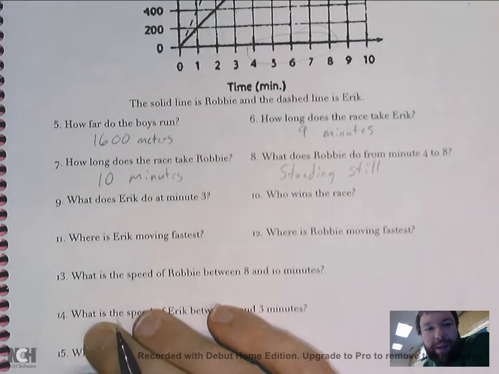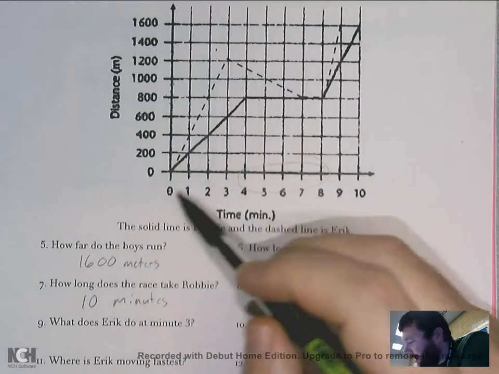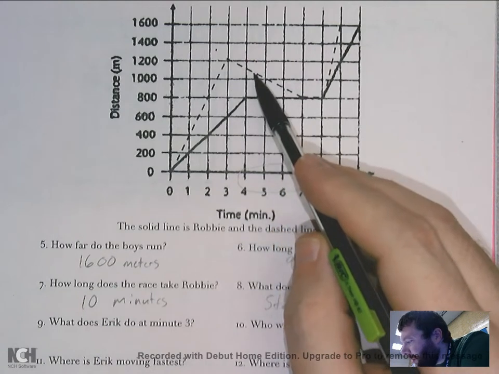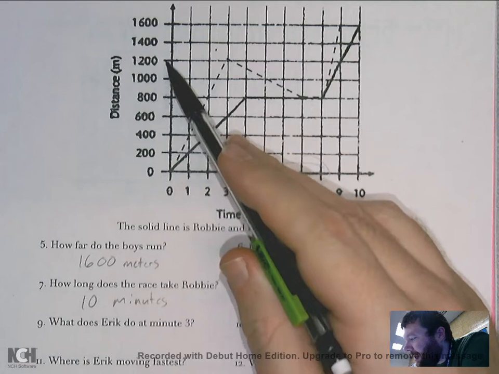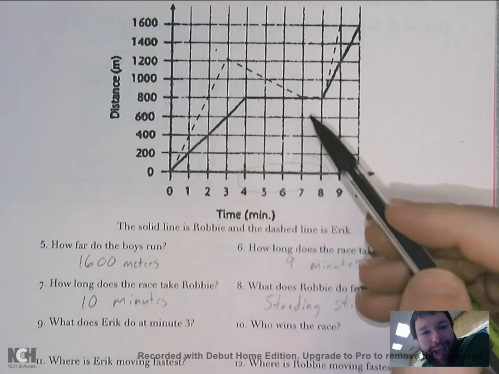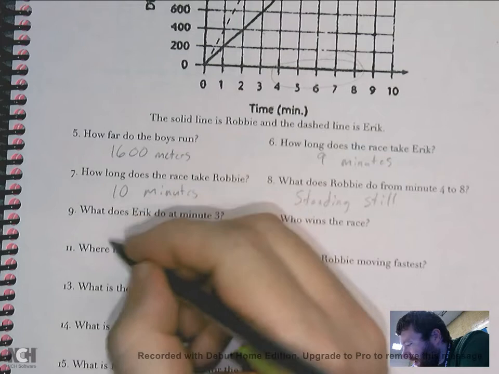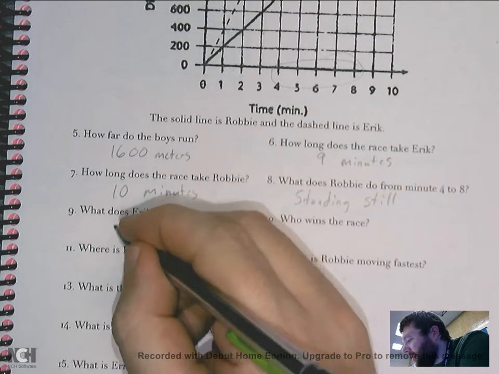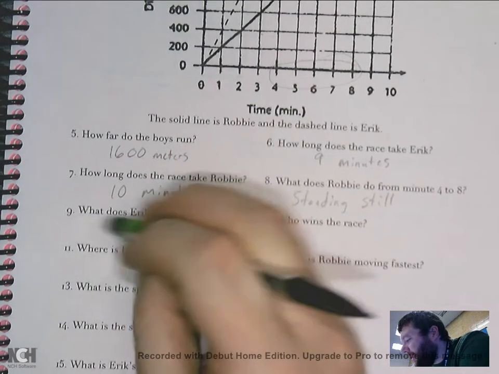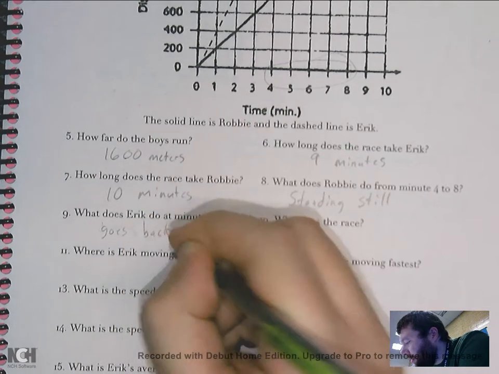What does Eric do at minute 3? He's the dashed line, right? At minute 3, I go up to the dashed line, and it looks like it starts going down, which means he's getting closer to where he started. So at minute 3, he turns around and goes backwards, back towards the start.